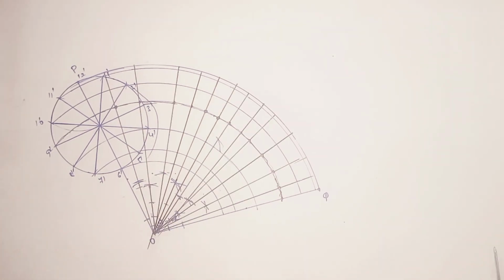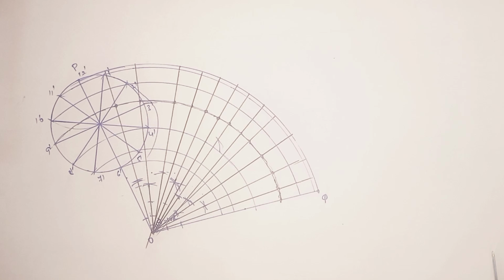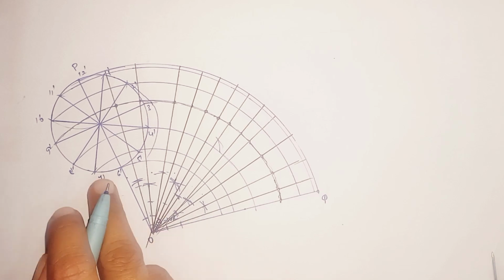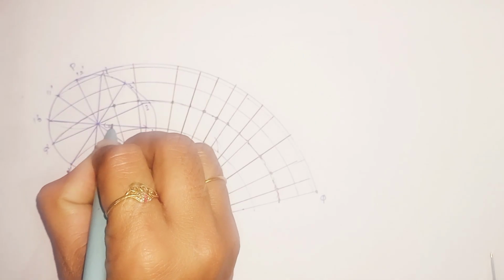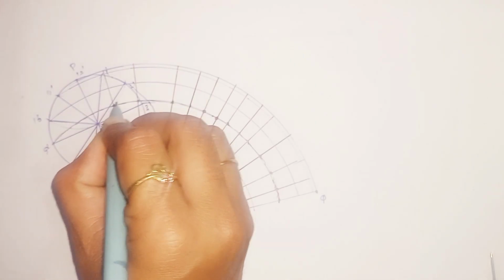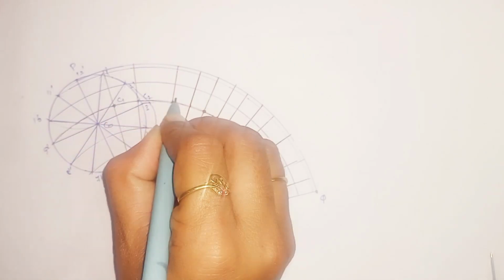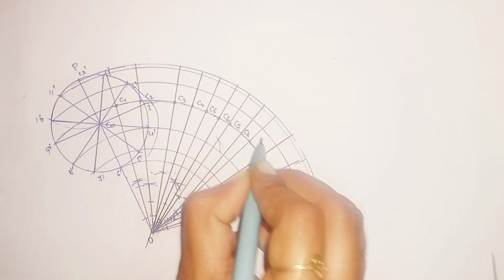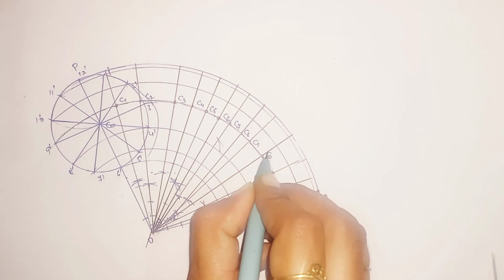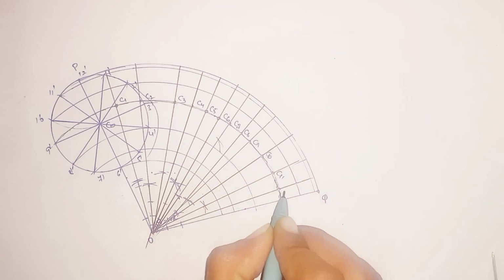Similarly, you have to do the 12 equal parts. So after that, the angle is divided into 12 equal parts. The circle is also divided into 12 equal parts. Give the names C0, C1, C2, C3, C4, C5, C6, C7, C8, C9, C10, C11, C12.